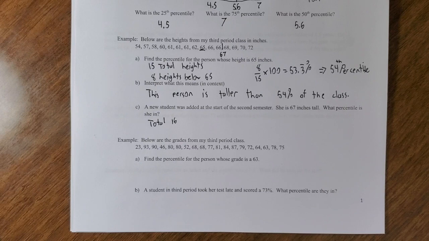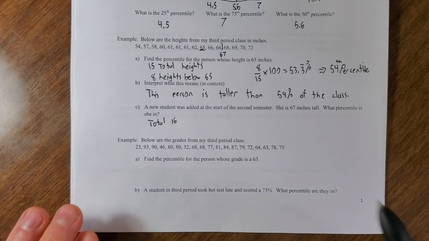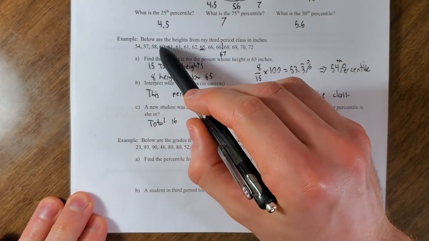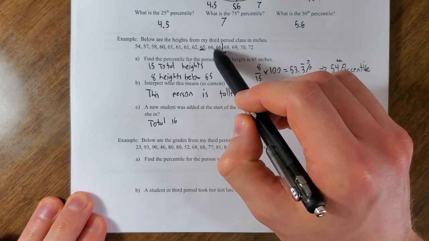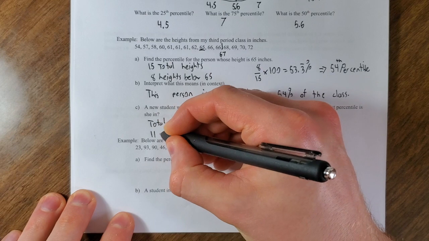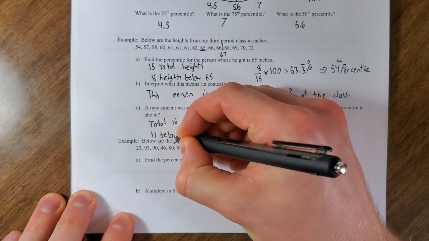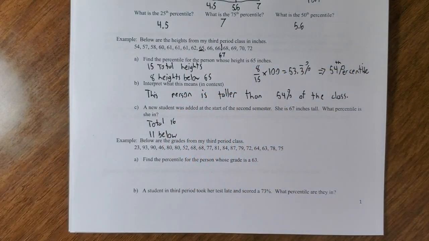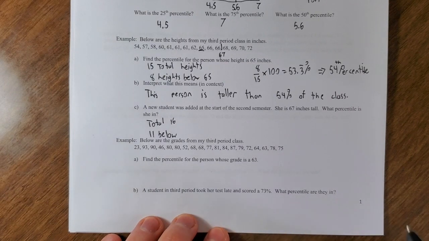And now let's count all of the people that fall below that 67. So we've got 1, 2, 3, 4, 5, 6, 7, 8, 9, 10, 11 fall below 67. So let's say 11 below. Now it's the same idea here. We want to find the percentage that that group of people that fall below 67 make up.